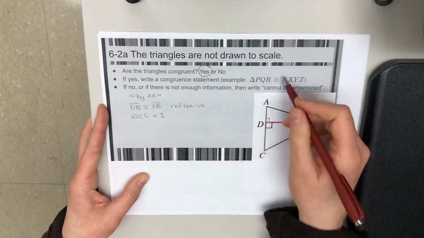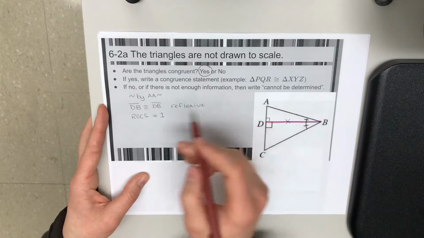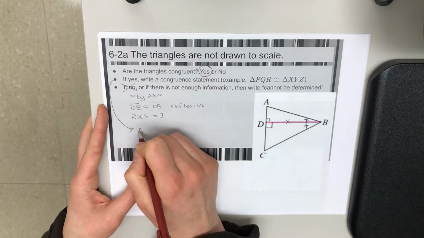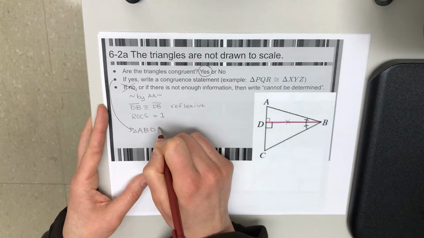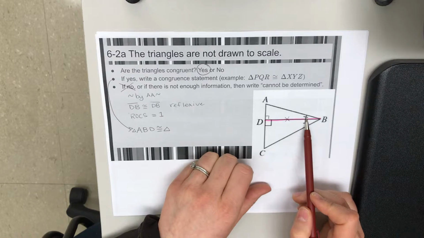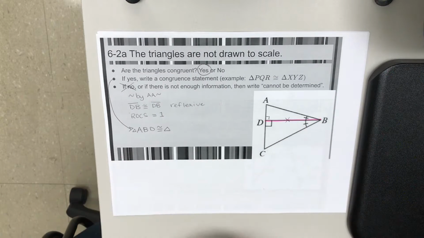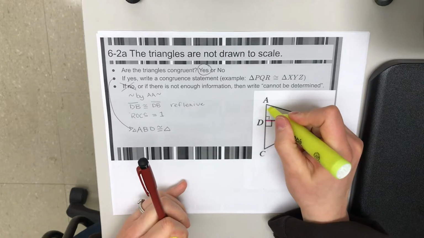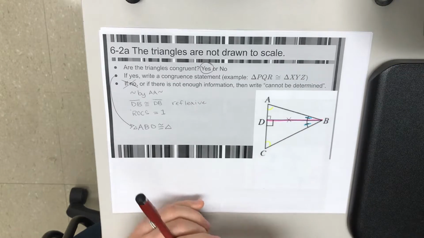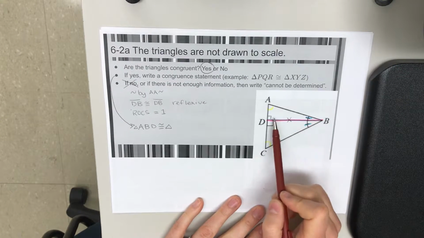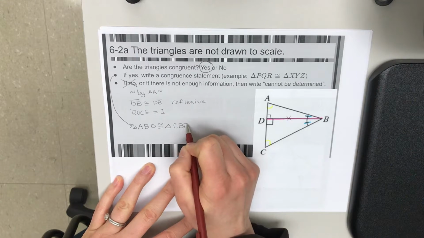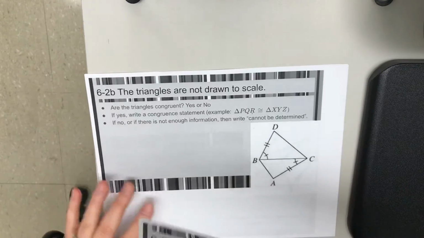And because we're saying yes, we've got to make a congruent statement. If no, we don't. So congruent statement, I'm going to say triangle ABD is congruent to triangle... Now, A is not marked with anything. B has one tick mark. C is the right angle. So we're going from nothing to one tick mark to the right angle. So yellow, blue, black, CBD. That one's a yes.